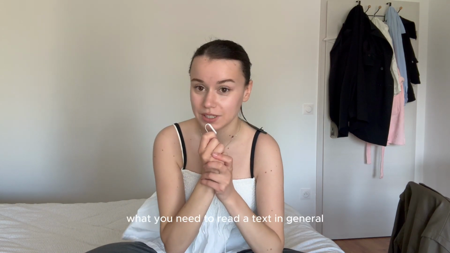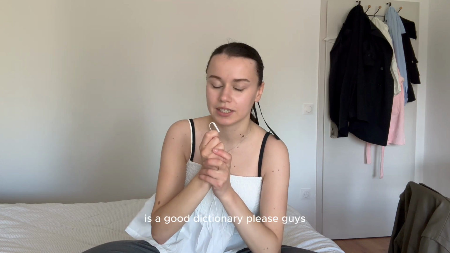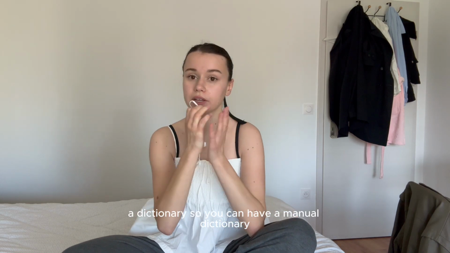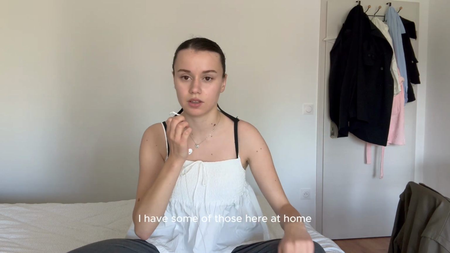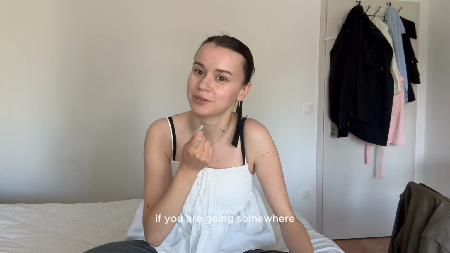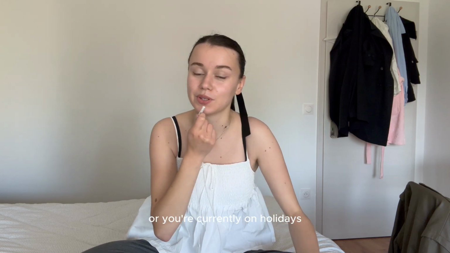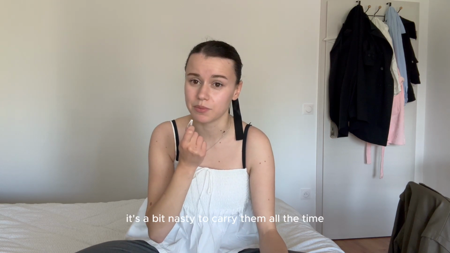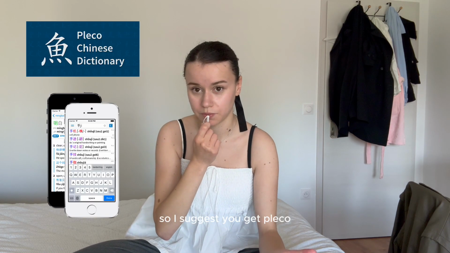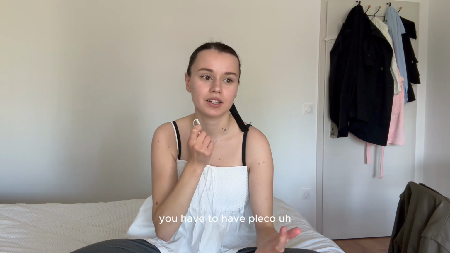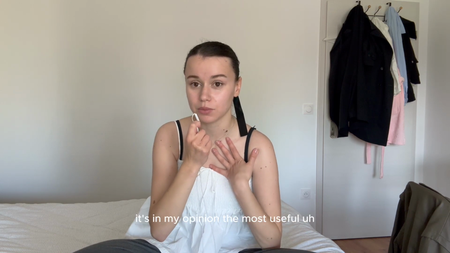First, what you need to read a text in general is a good dictionary. Please, guys, a dictionary. So you can have a manual dictionary. I have some of those here at home, but they're not really that useful if you're going somewhere or you're currently on holidays. You have to write a paper, so it's a bit nasty to carry them all the time. So I suggest you get Pleco. I feel like if you're a Chinese learner, you have to have Pleco. It's, in my opinion, the most useful digital dictionary.